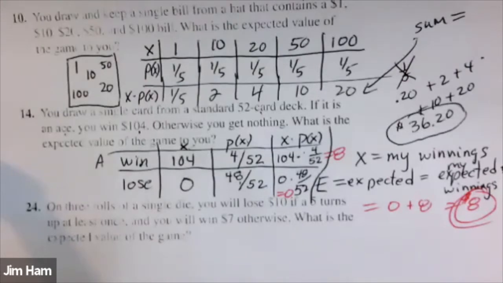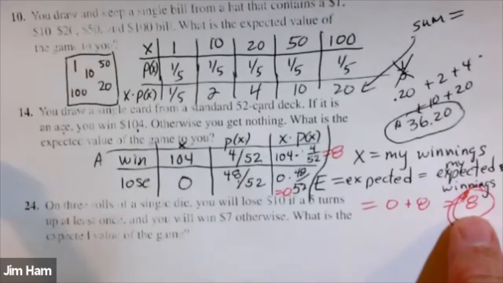So if you played this a billion times, you're going to either win $104 or you're going to lose. So you'll have a bunch of zeros, then a 104, a bunch of zeros, 104. But if you add up all that money, if you play it a billion times, on average you win $8 every time, so you'll walk away with, on average, $8 billion.